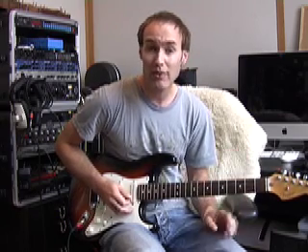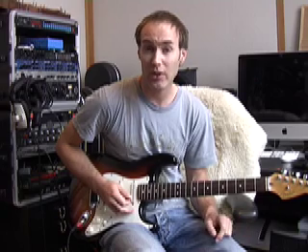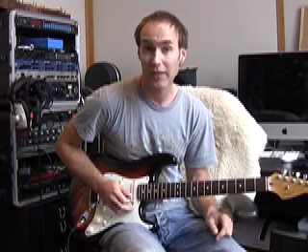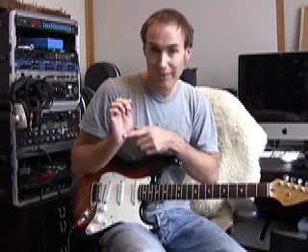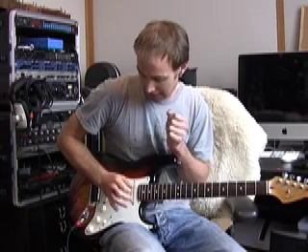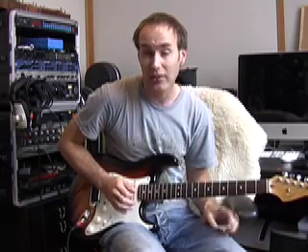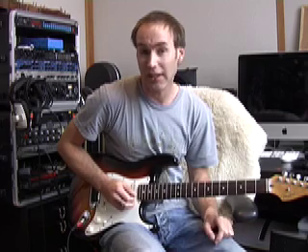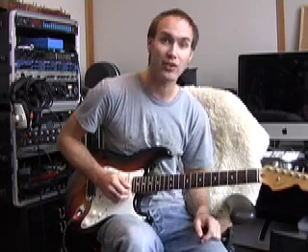Make sure again that you're only plucking the thinnest 3 strings. Of course the other ones you just have to leave alone. It's not a bad idea to mute them up with the inside of this hand here. If you just rest that on the thicker strings, that'll help keep them quiet as well. If you're going to end up doing this with any distortion, you probably need to do that.